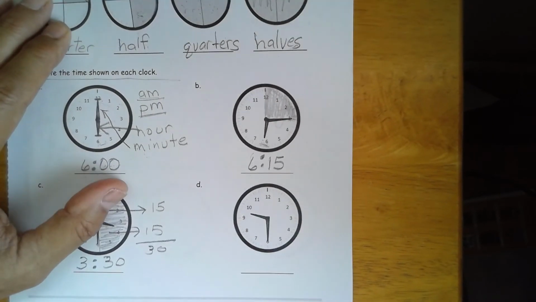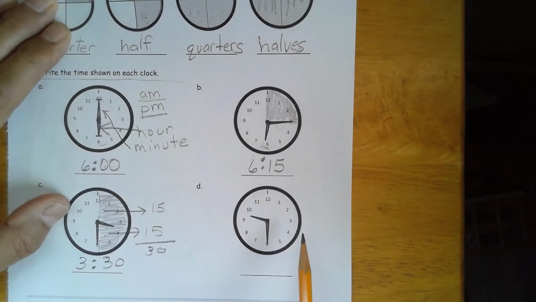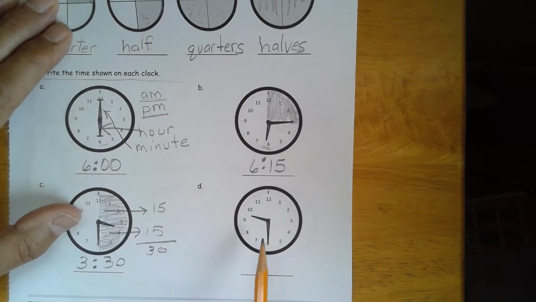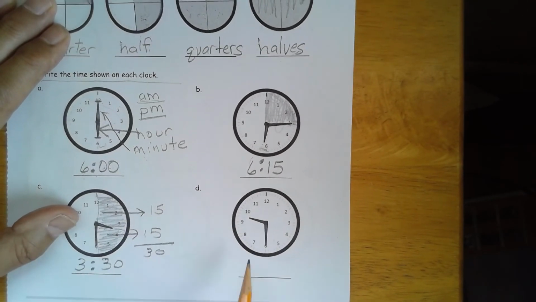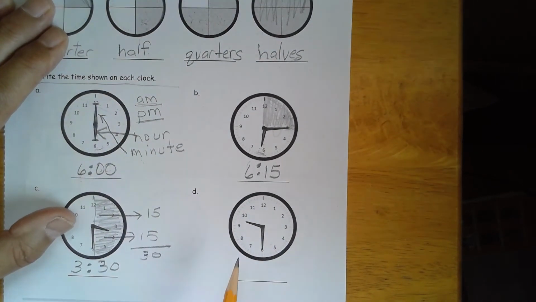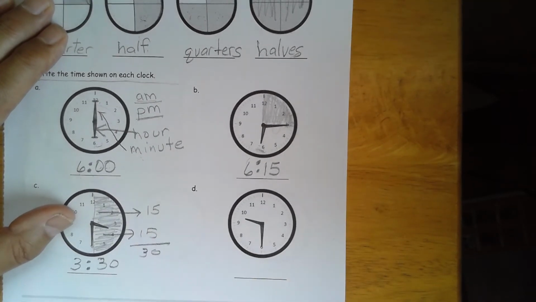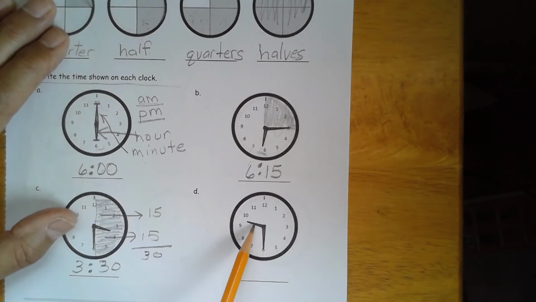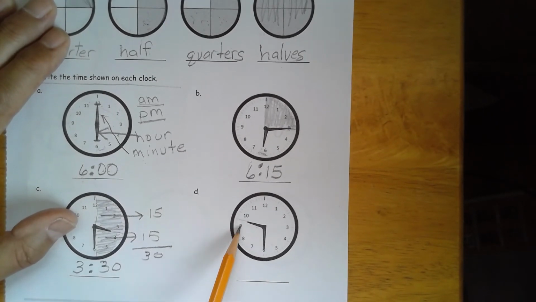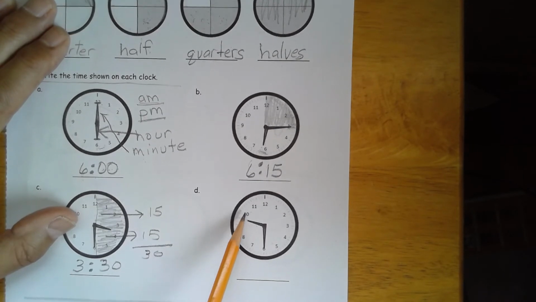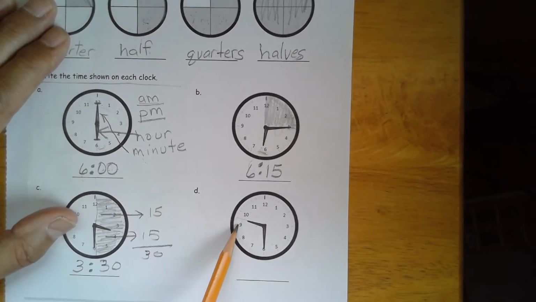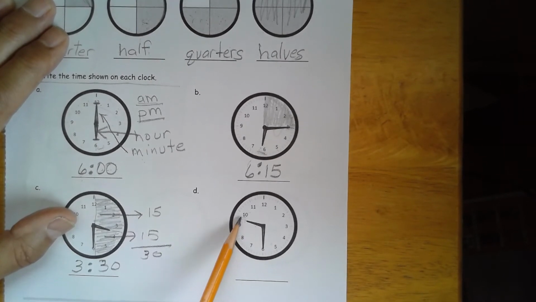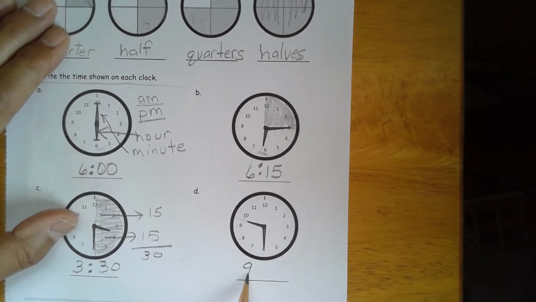Now, clock D, keep in mind we're always watching to see where these long and short hands move to. And I always want to find where the short hand is pointing first, because that gives me the hour that I'm looking at. So if I look at this short hand right here, it's directly between the 9 and the 10. So we're always going to say that it's the 9 o'clock hour, because this hand has not yet reached the 10. So we're going to say it's 9 o'clock.